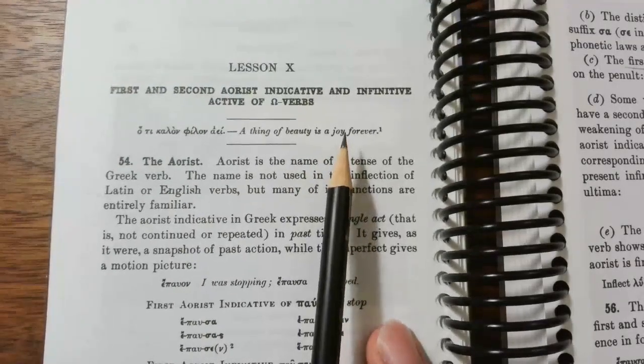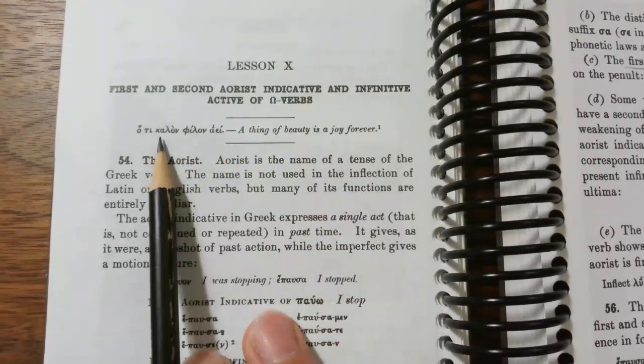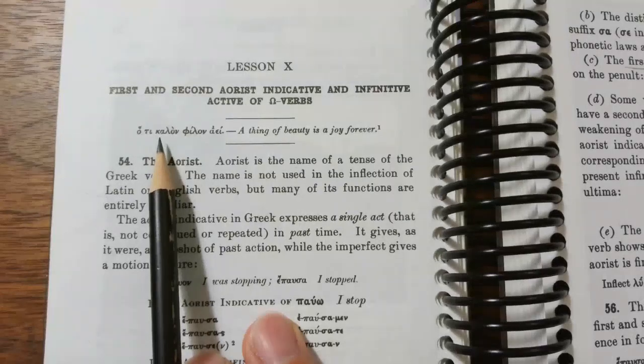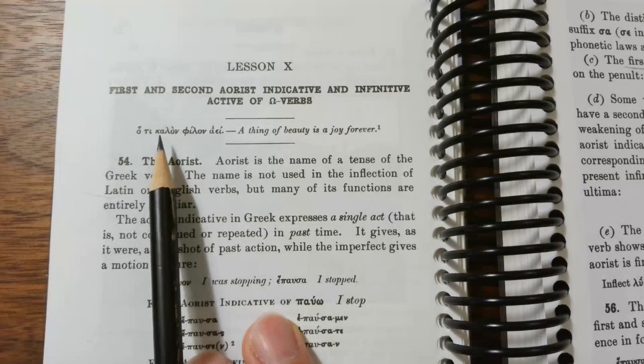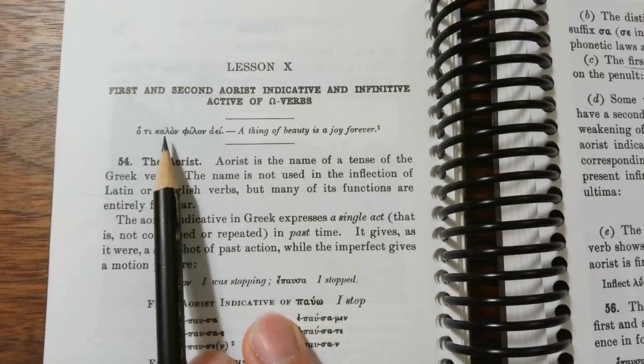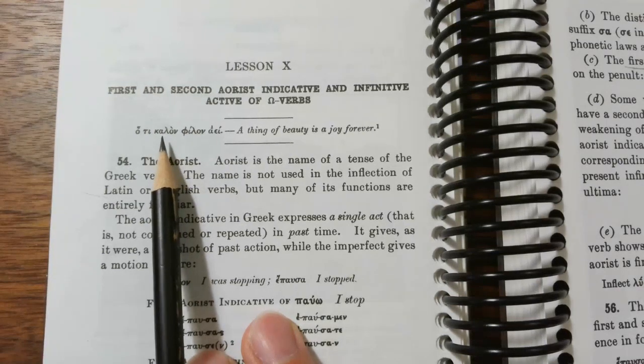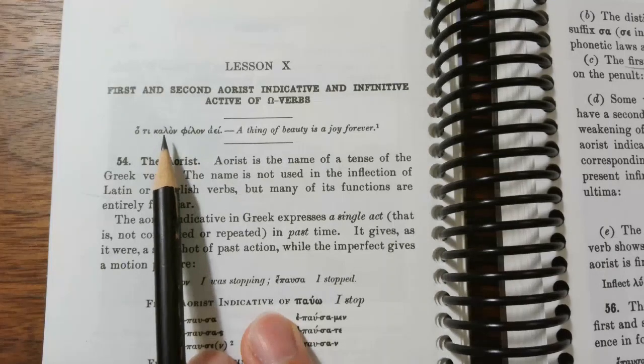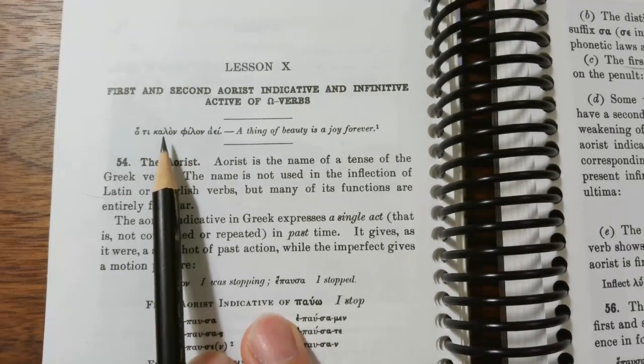And just a couple notes here. This is not the lesson, but kalon is where they're taking the word beauty from. Kalon does have the sense of beauty, but it fundamentally has the sense of what is good and therefore beautiful, right? You think of Clint Eastwood, the good, the bad, and the ugly, right? Bad and ugly, good and beautiful, those were common associations in the ancient Greek mind.